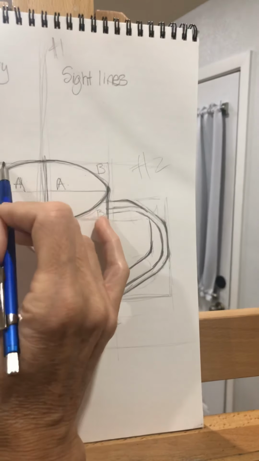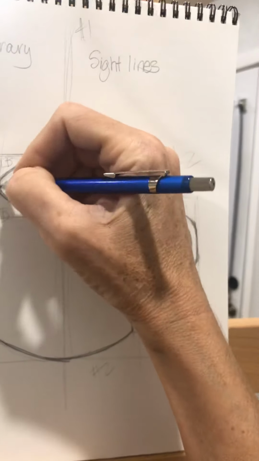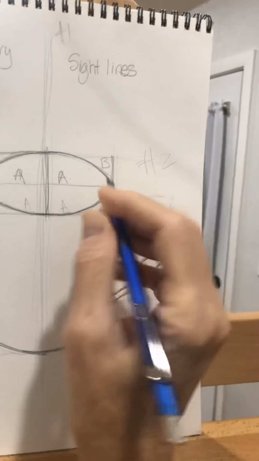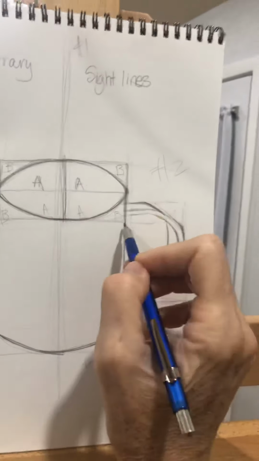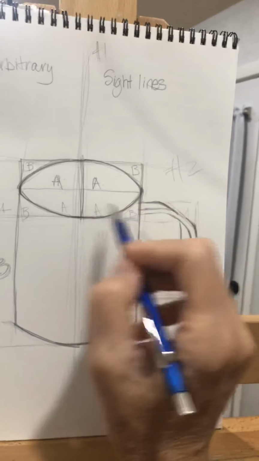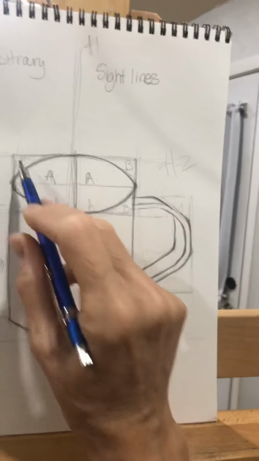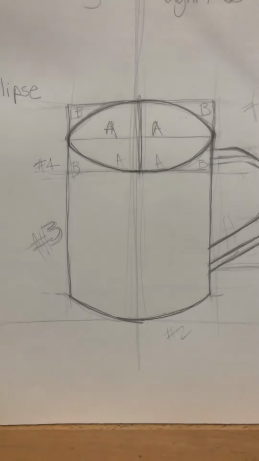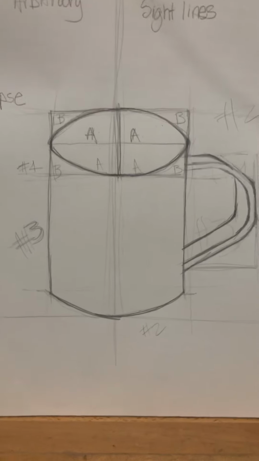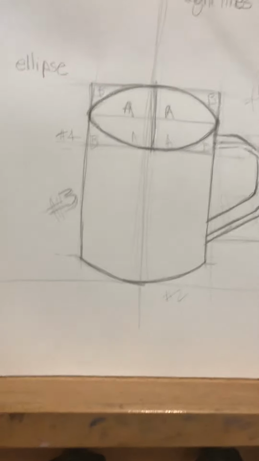At the same time, training your eye to see requires looking at your negative space. So from the sight line, we've created these triangles. We want to be sure these shapes also all equal each other. And we're calling them B. You don't have to write A and B. I do that so you all can understand.